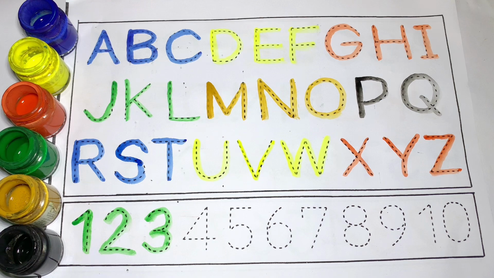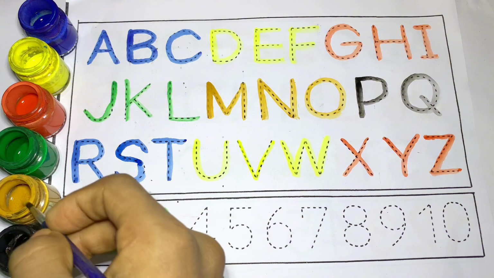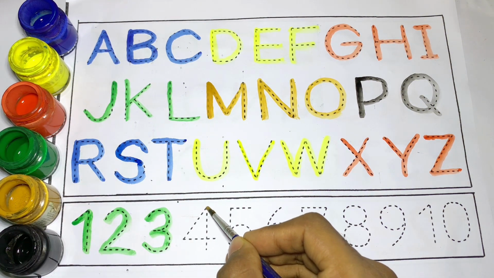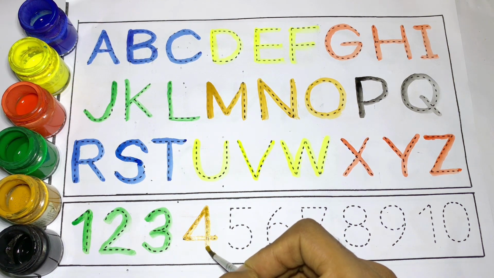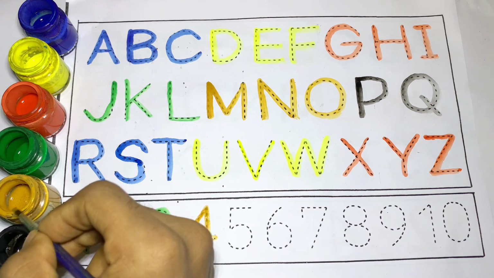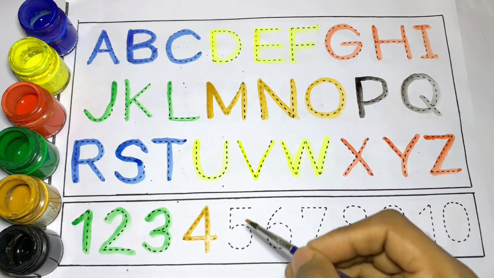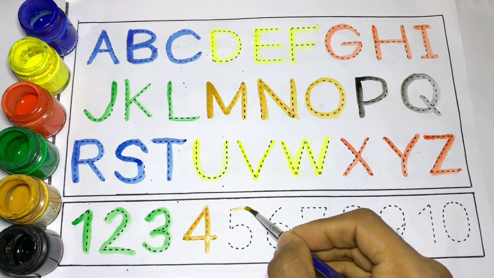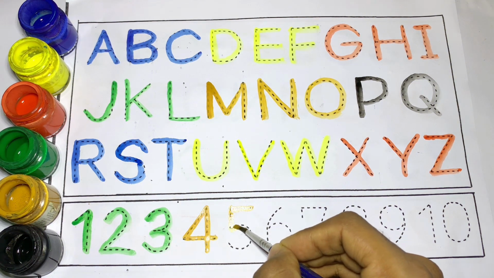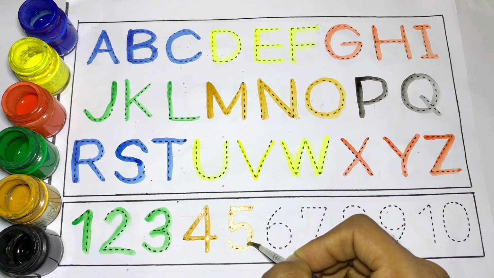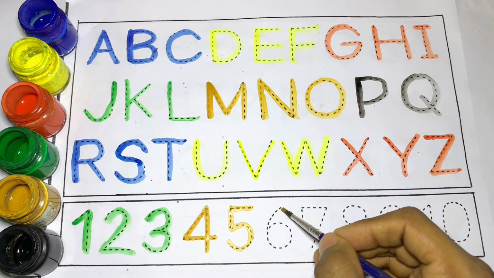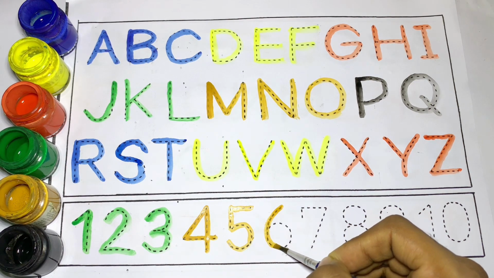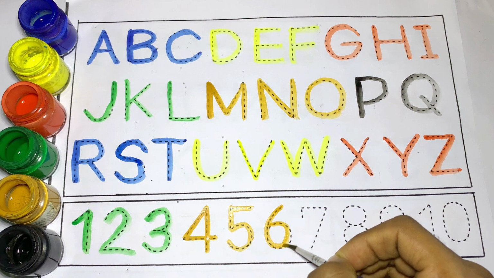Kids now draw 4. The numbers of 4, and use yellow ochre color. F O U R, 4. Kids again use yellow ochre color and draw 5. The numbers of 5. F I V E, 5. Kids now draw 6. The numbers of 6. S I X, 6.